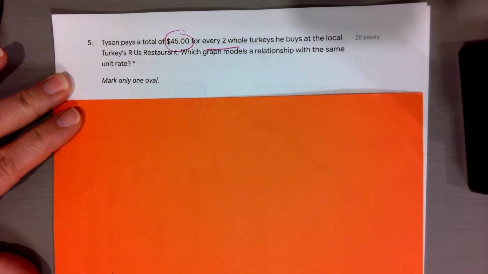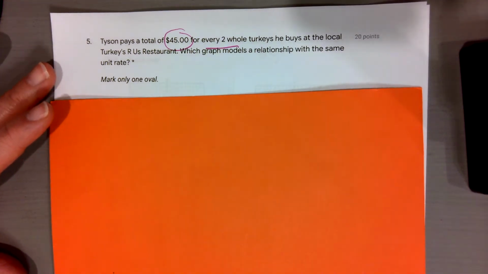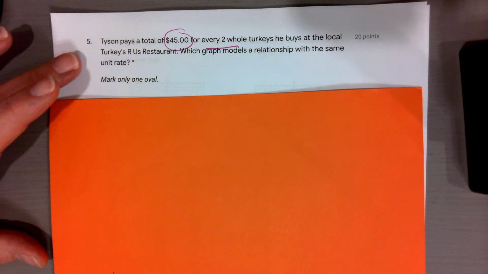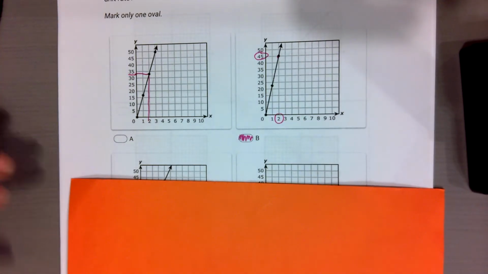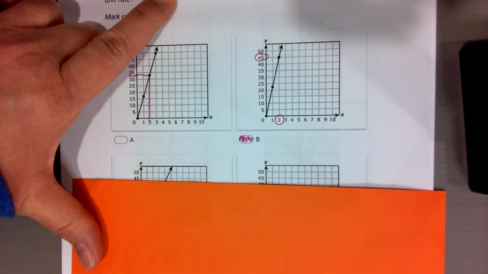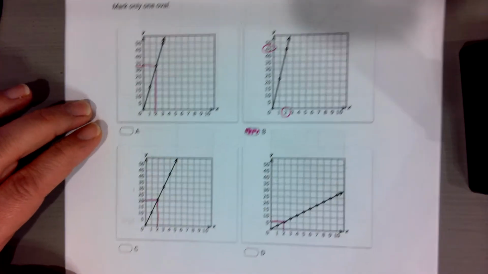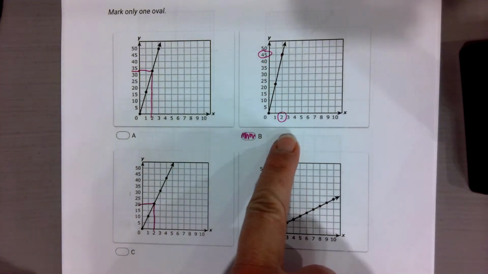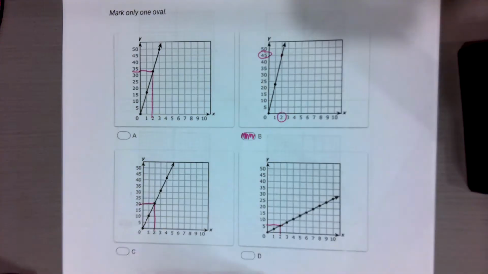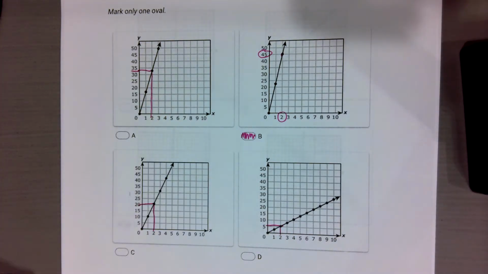It says Tyson pays a total of $45 for every 2 whole turkeys he buys at the local Turkeys R Us restaurant. Which graph models a relationship with the same unit rate? So right here, I'm looking for when we have 2 turkeys, and I should be looking for $45. And as you can see, the only one we have here is B, 2 turkeys, $45. The rest of them ended up somewhere else other than 45.